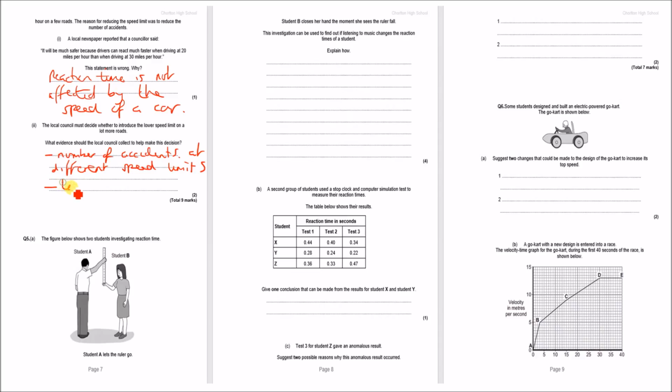So if there is less accidents on lower speed roads, then evidence suggests the councillor is correct. Okay, so that's really important. You're looking for evidence. If the evidence supports his claim, then it's backed up. If the evidence doesn't support his claim, then it doesn't back it up. And that's all you need to talk about. In questions like this, it's looking for the evidence.